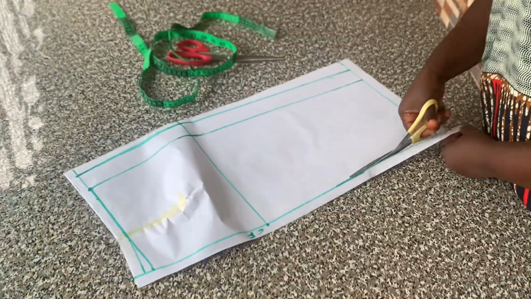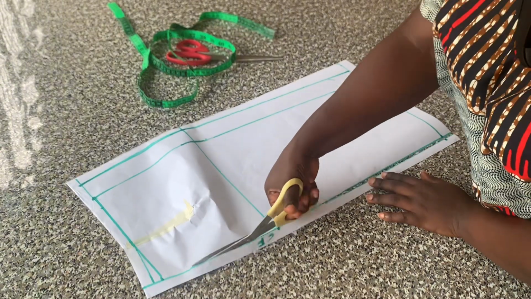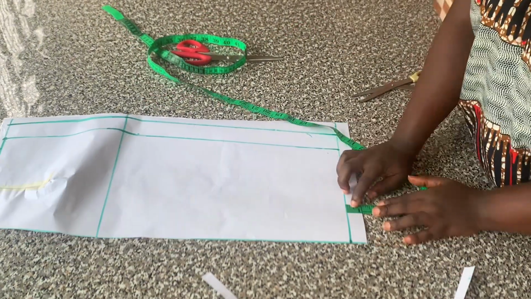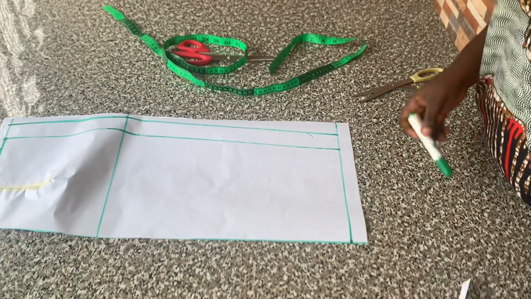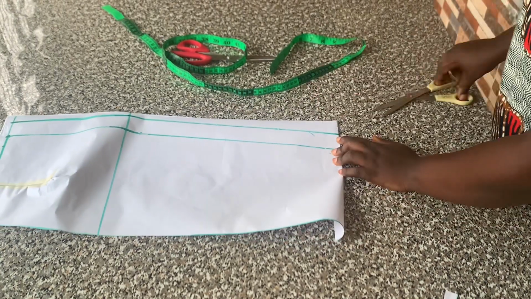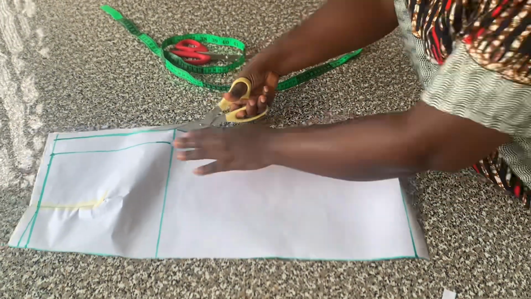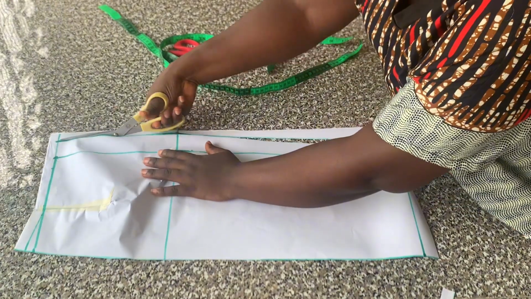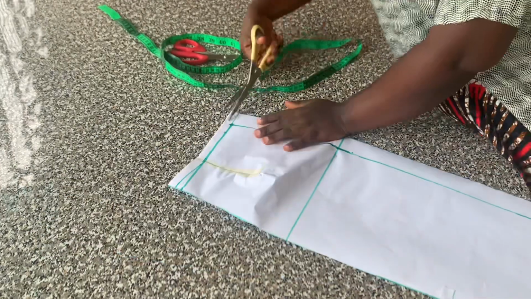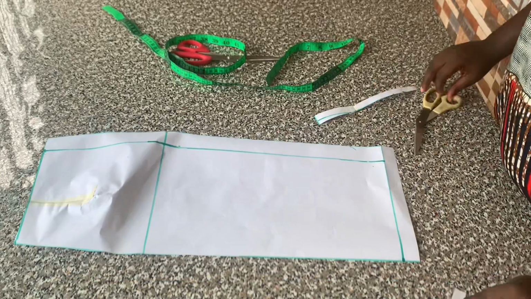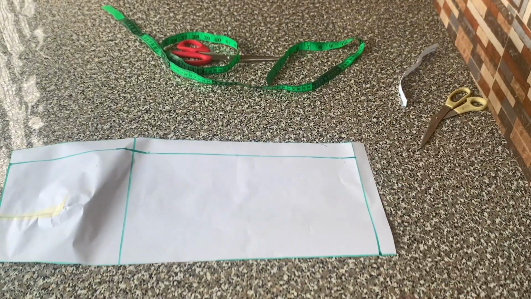Now I'm going to cut this out. What I have here on the down part is 1 inch, so I'll just leave it like that. That will be serving as the hemming allowance. Then I'm going to cut out the sides. I'm going to be using the same pattern to cut both the front and the back piece. The only difference between the front and the back will be the zipper allowance for the back pattern.